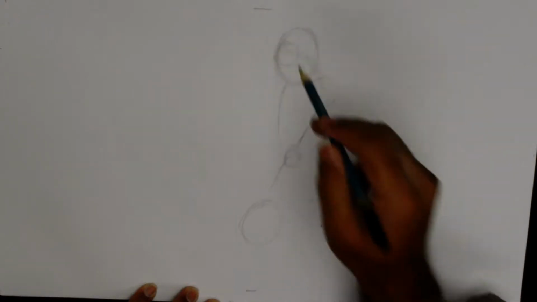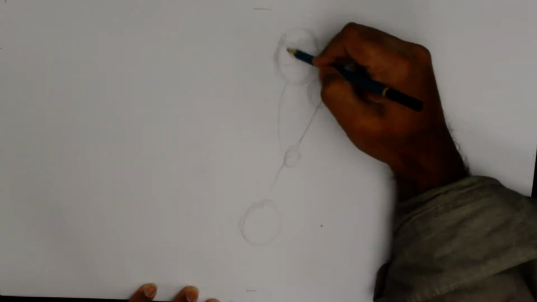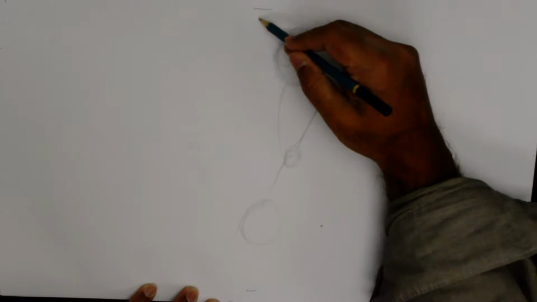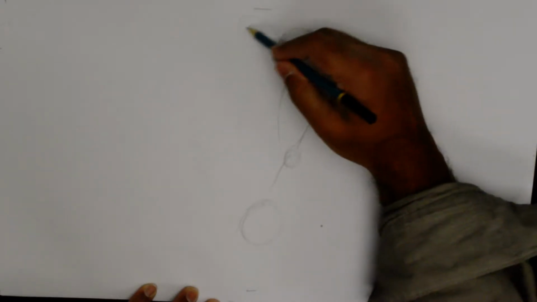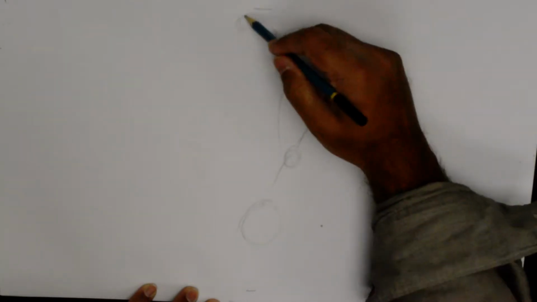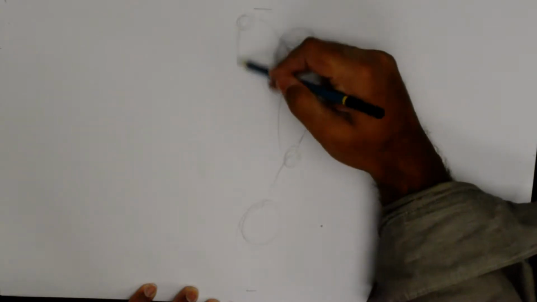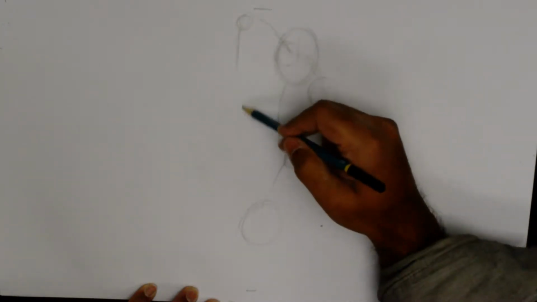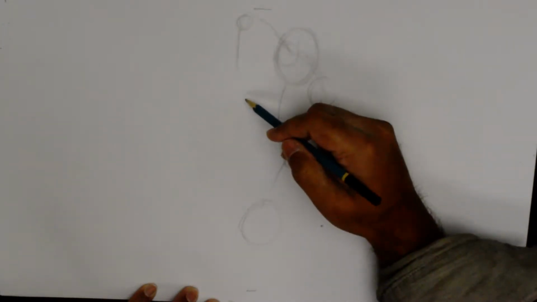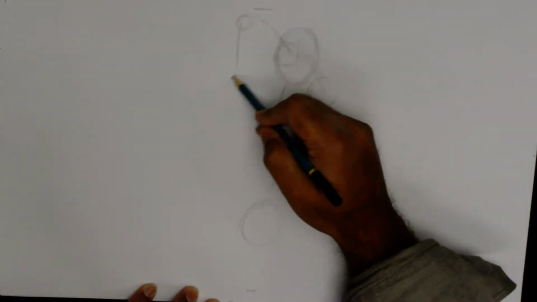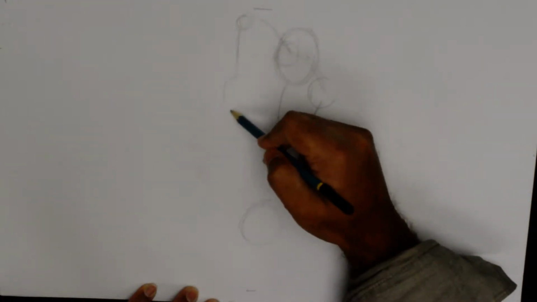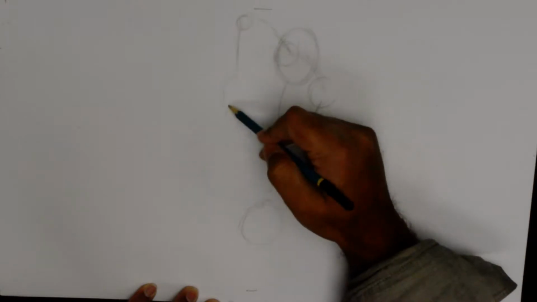And then we have what we call some foreshortening again. So 1, 2, and 3, and then of course we have the right hand right around there.